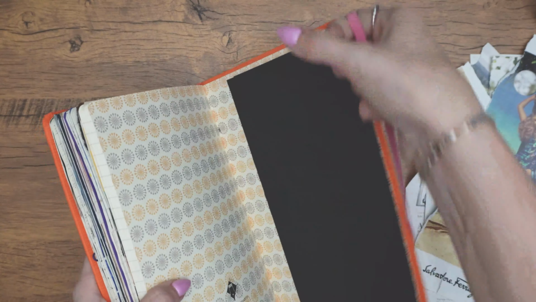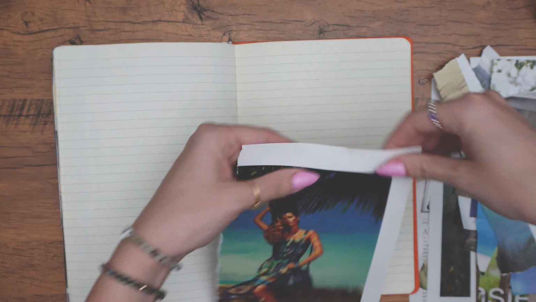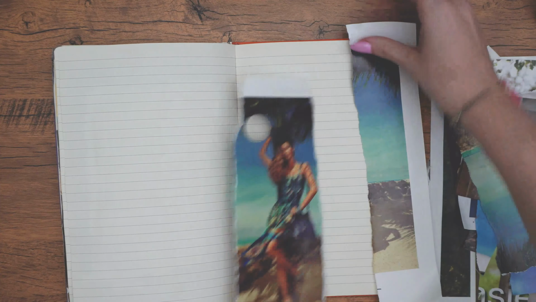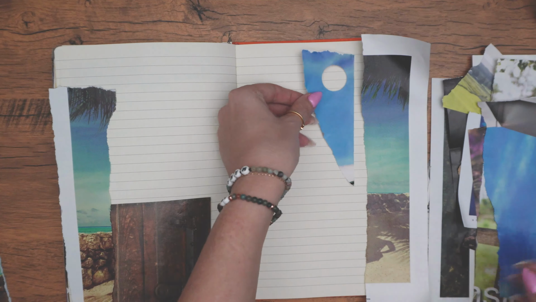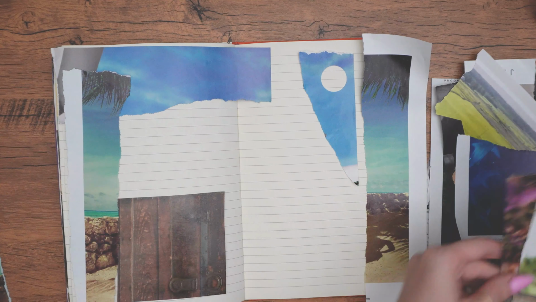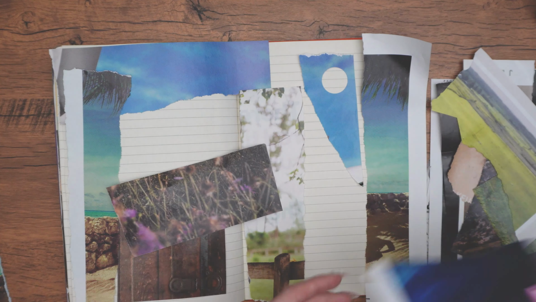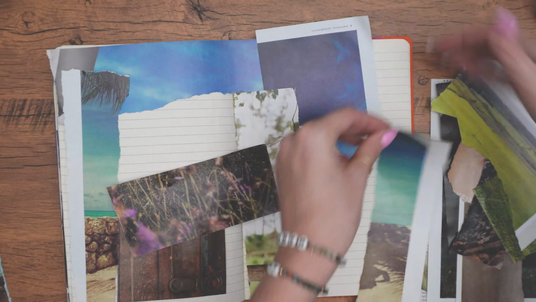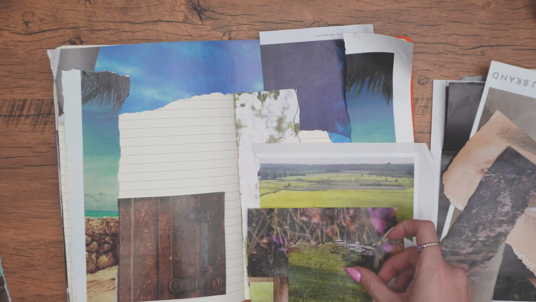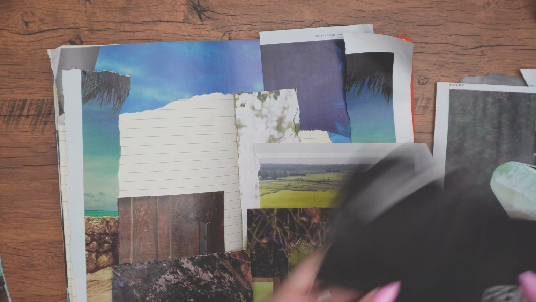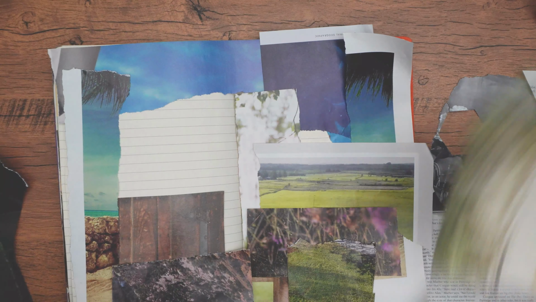So I went through this scrap bin for this spread and I decided to pull out a lot of landscapes or background stuff, stuff that had landscapes as the background. What I saw is that I had a lot of blue, some greens, and then browns. So I took what each of these photos were of and grouped them by colors, so that the top is the sky, the middle is greenery and flowers and browns.